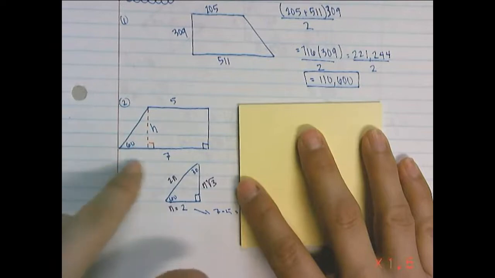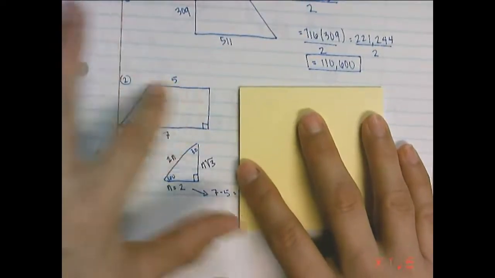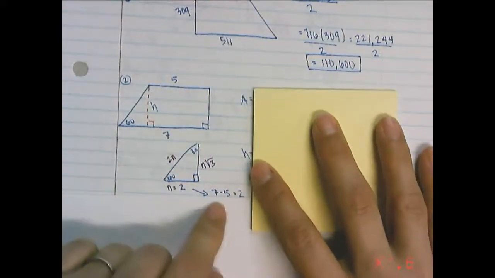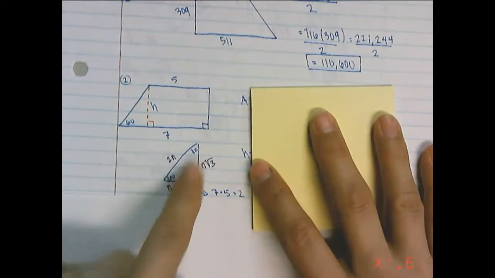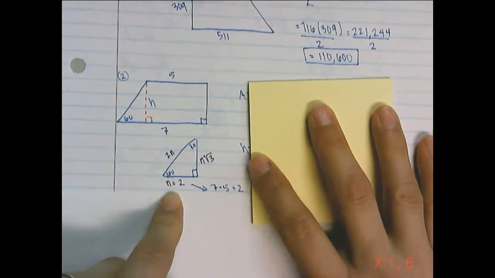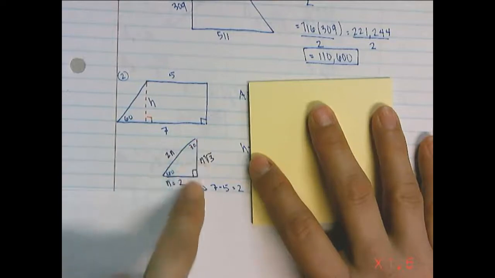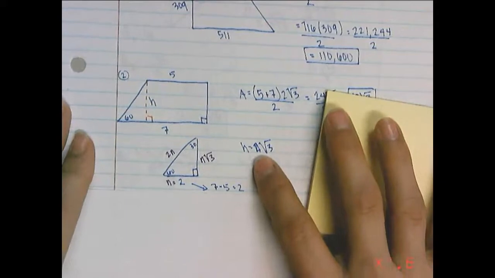The first thing is, Mrs. Black, where did you get 2 for this side? Well, I knew that this was 5 and this whole thing was 7. So if I subtracted, 7 minus 5, I got 2. And 2 is across from my 30, which means that's n. All right. And across from my 90 would be 2n, which would be 4. And across from my 60, which is actually my height, would be 2 rad 3.